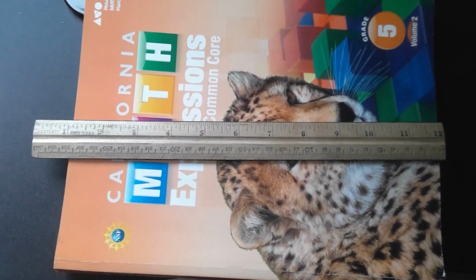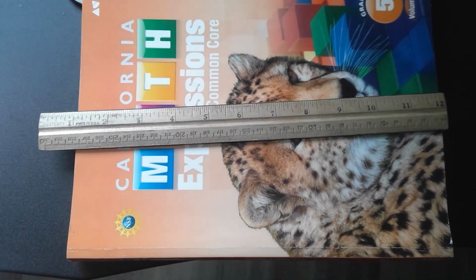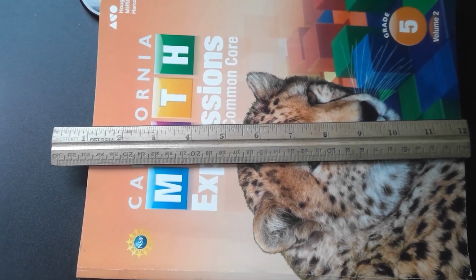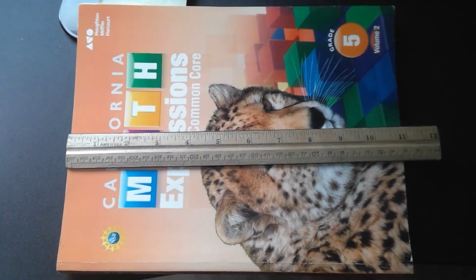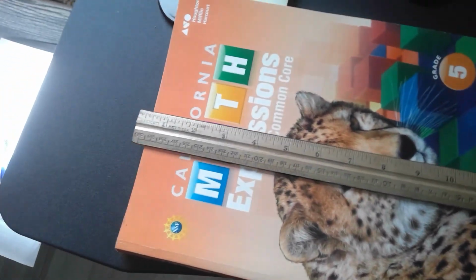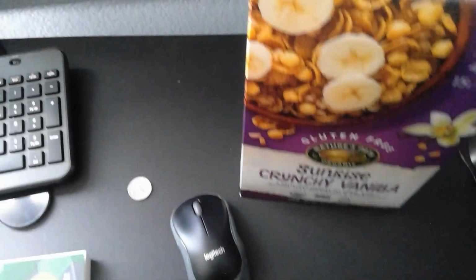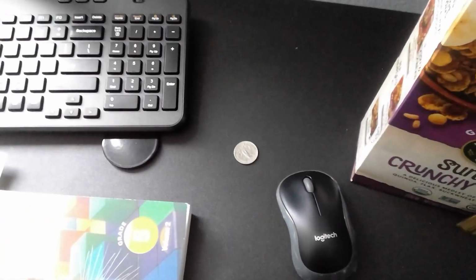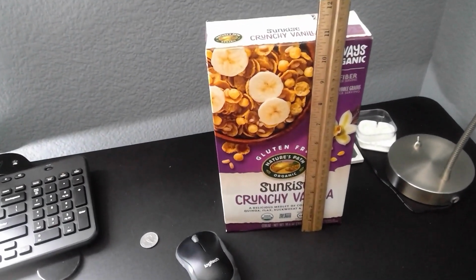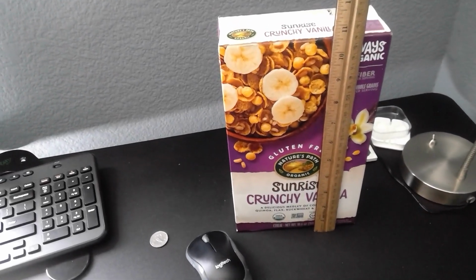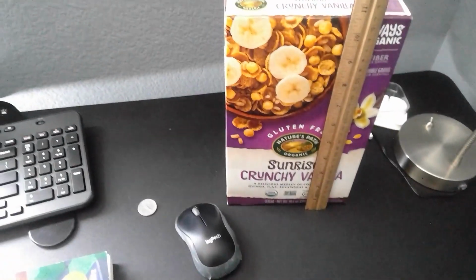Okay, and here is a foot. So notice our math book from school, it's more like 11 inches, not quite a foot, but close. Okay, here's my box of cereal. My box of cereal is not quite a foot, about 10.5 inches, but kind of close.